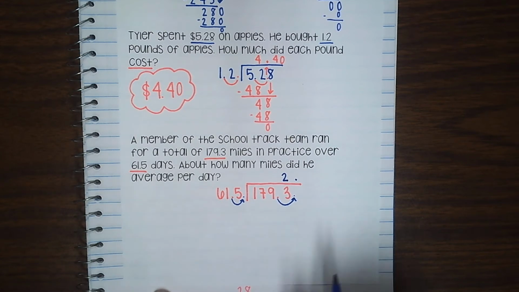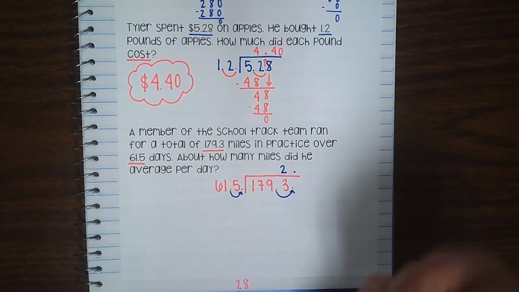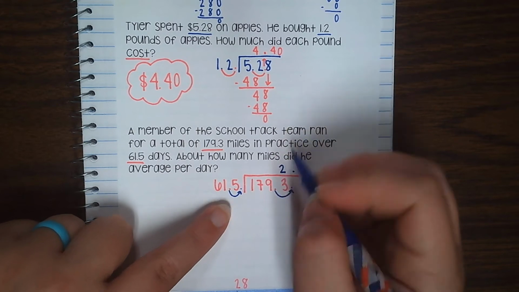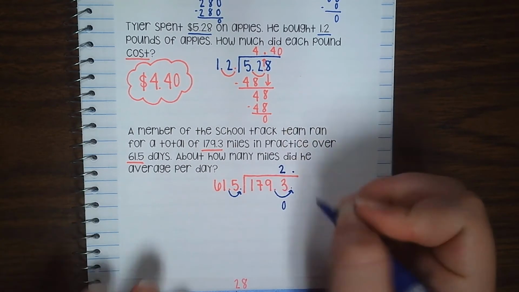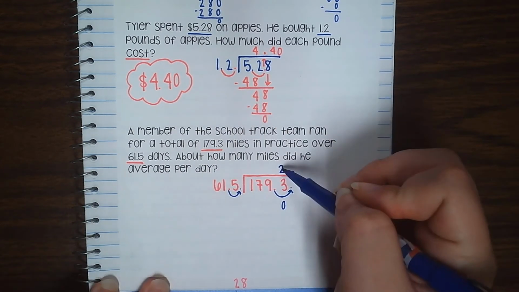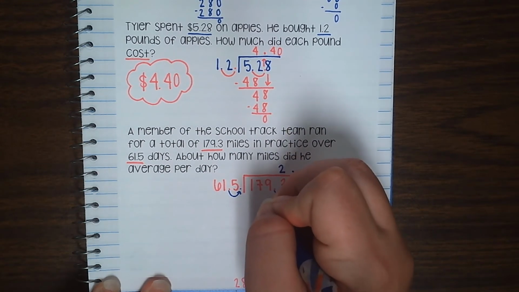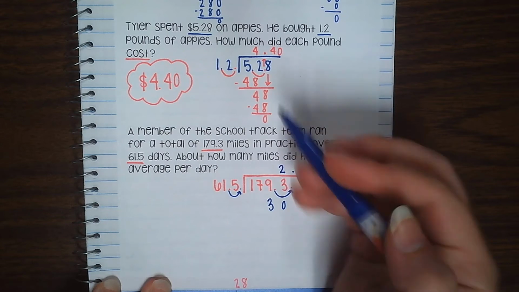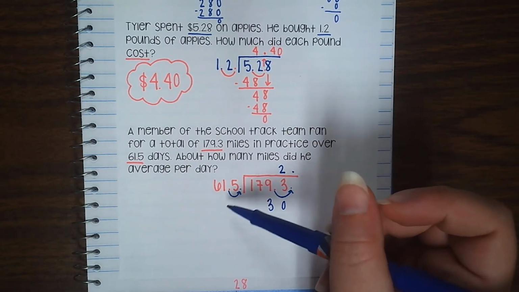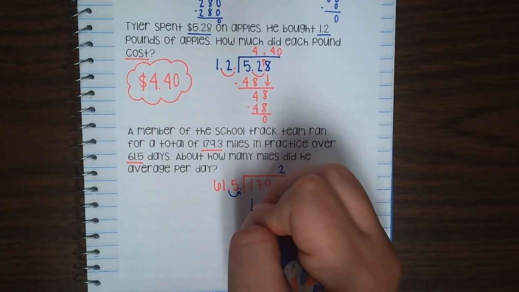2 times 615. See, 2 times 5 is 10. 2 times 1 is 2, plus 1 is 3. 2 times 6 is 12.